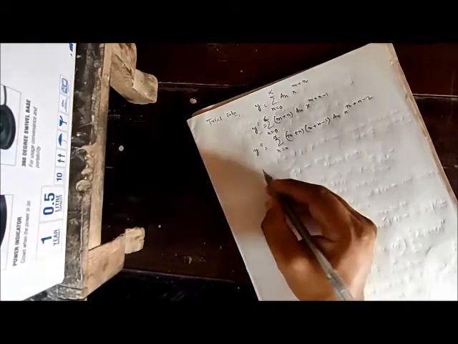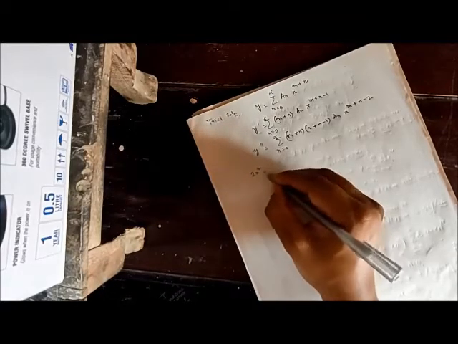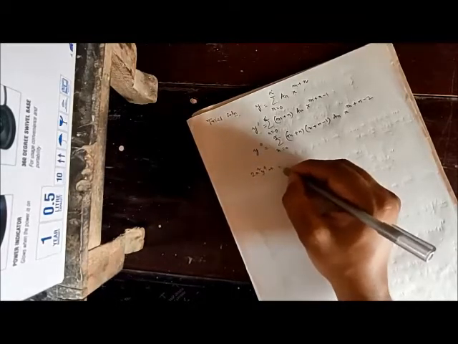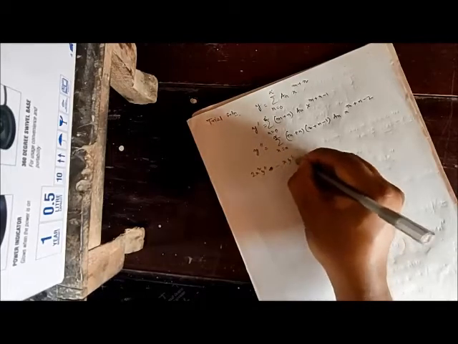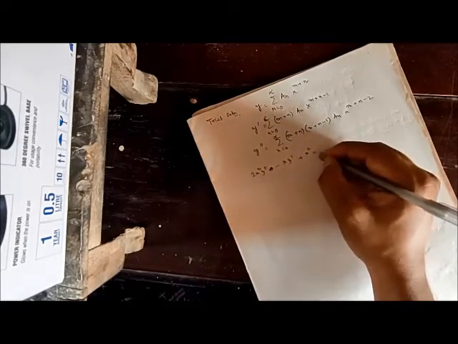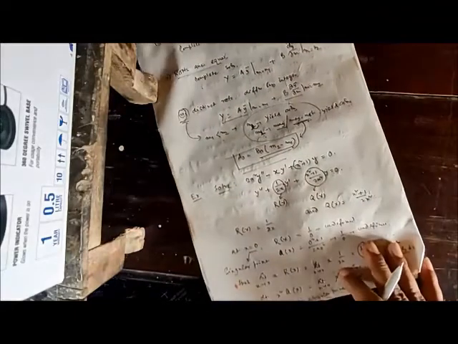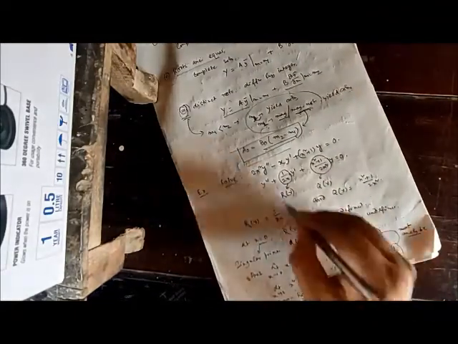Now the form of the differential equation which you will get is 2x square y double prime minus x y prime plus (x square plus 1 by 2) y equal to 0. Sorry, I am writing a wrong term.